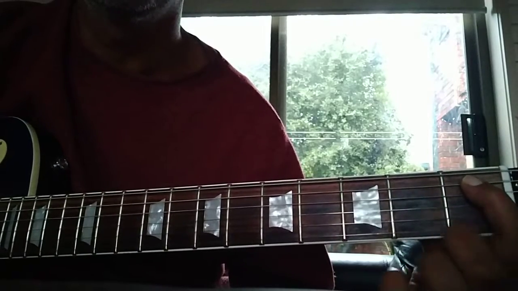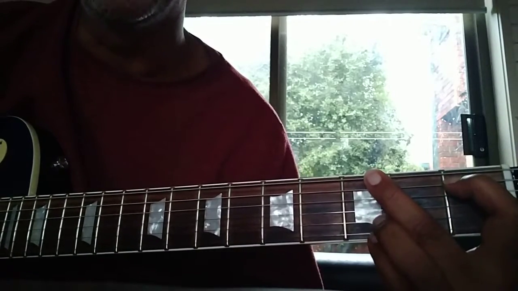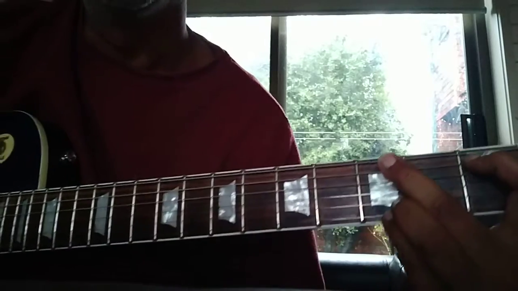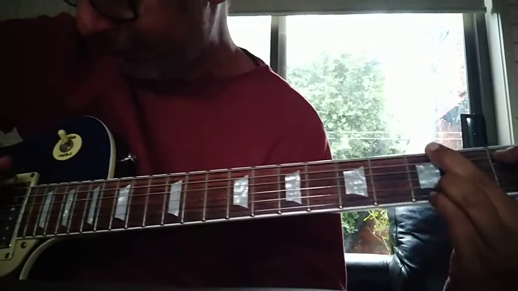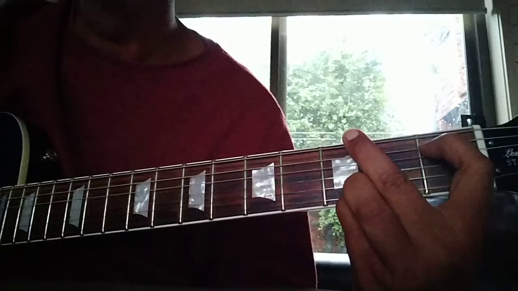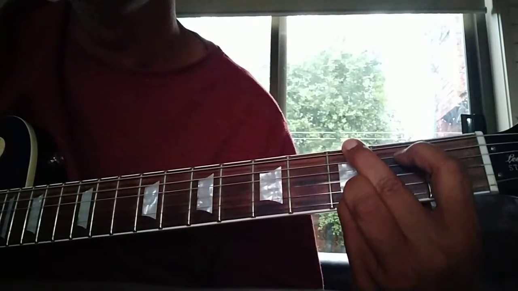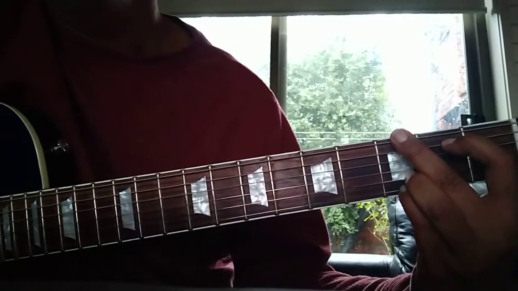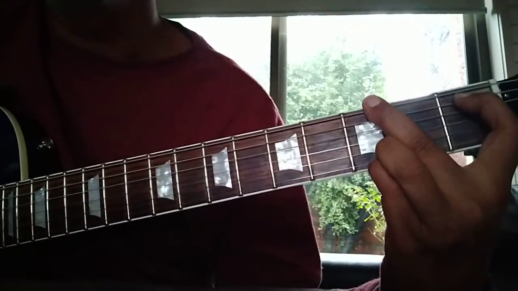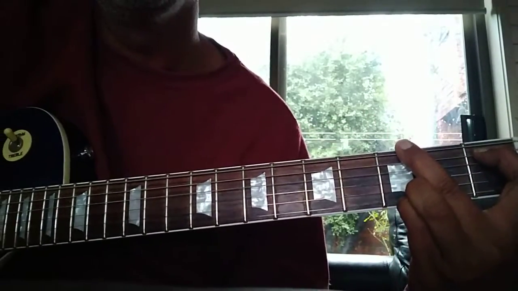So I'm just bringing my B to B flat, and then everything goes the same. This is my minor. So this is my G major, right? G major, and this is my G minor. Okay?